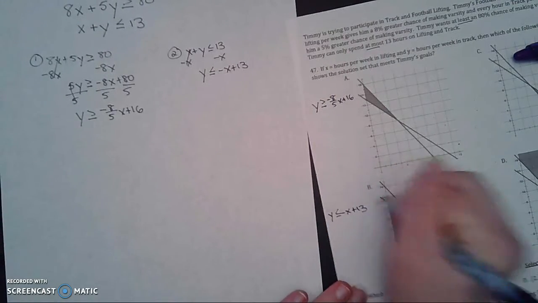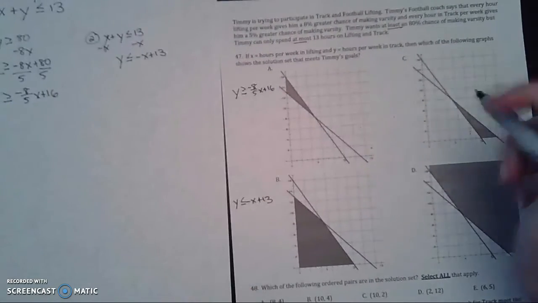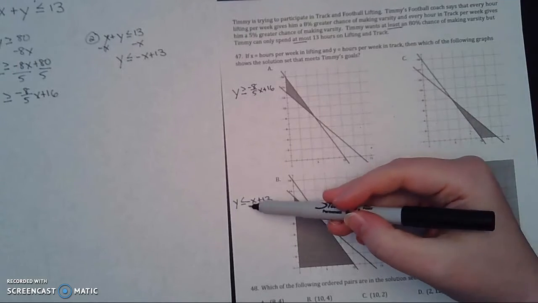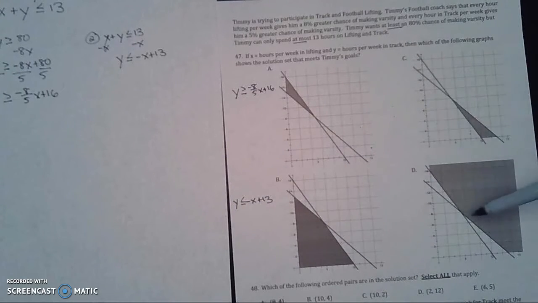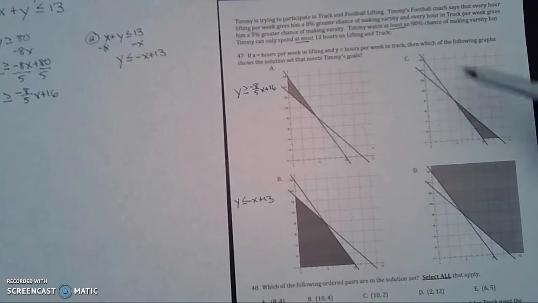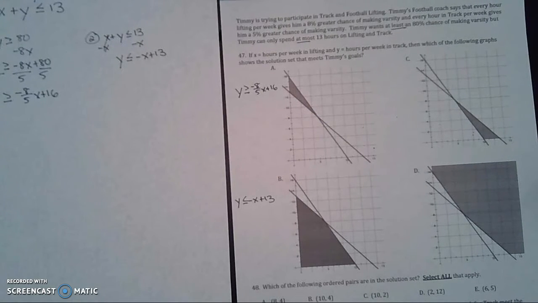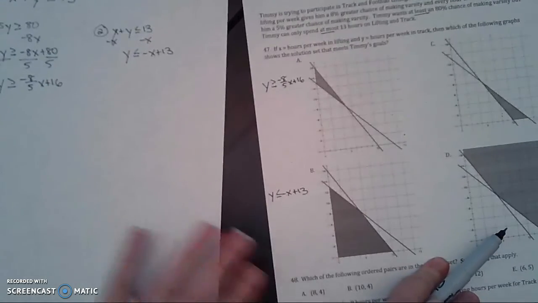negative x plus 13. My two y-intercepts are 16 and 13, and they are both negative slopes, so all four of these have negative slopes, so I can't cancel them, and they actually all four have 13 and 16 as their y-intercepts, so again, I can't cancel. However, I do remember how to shade to figure out which shading is the correct one out of all four of these graphs. I plug in a point.